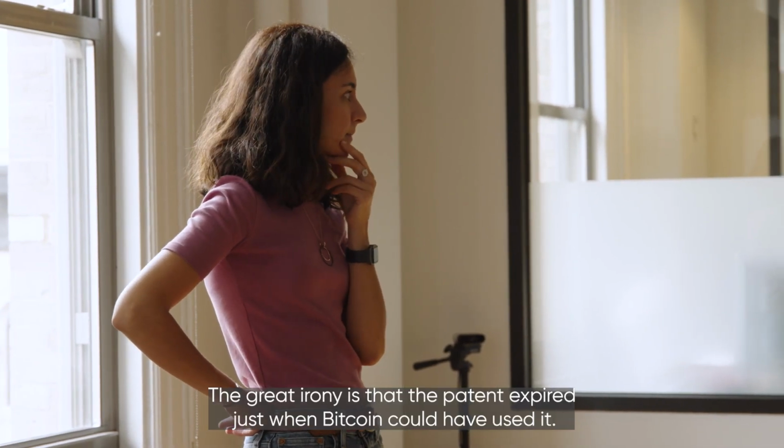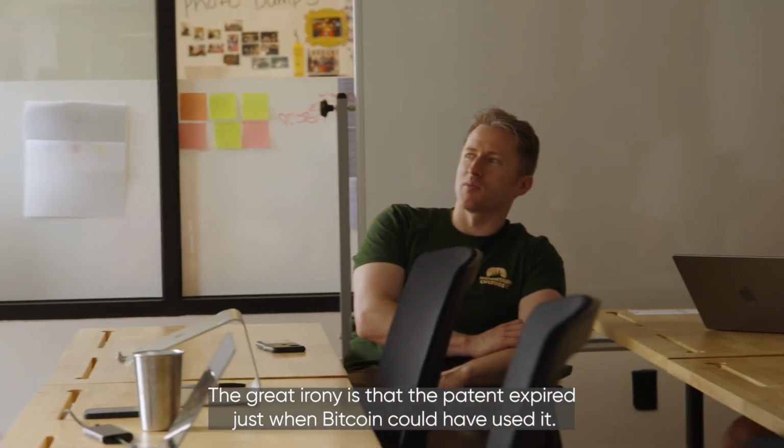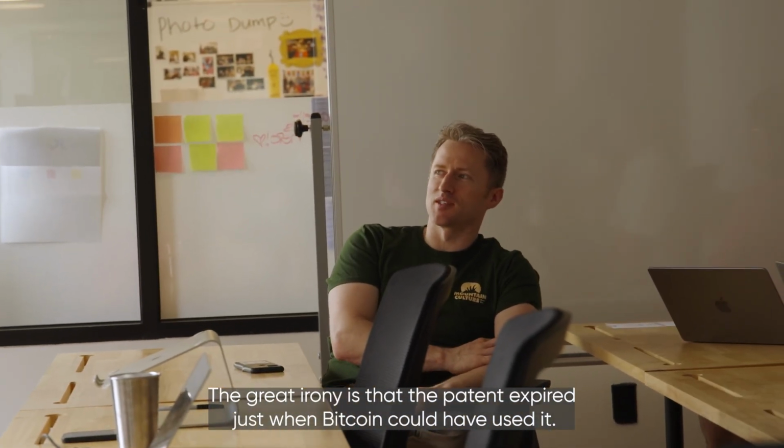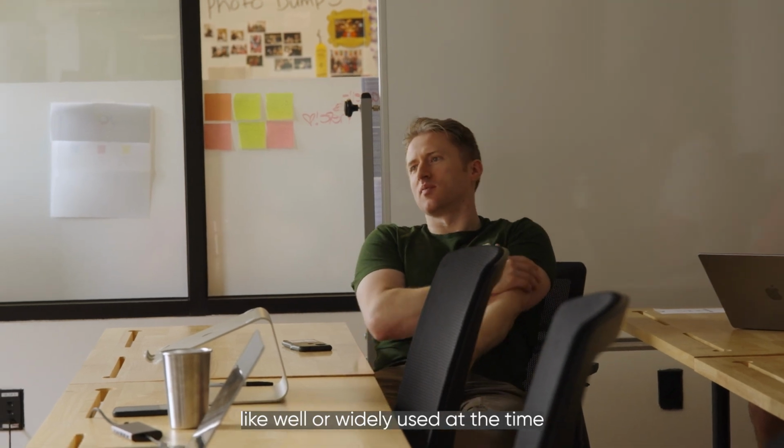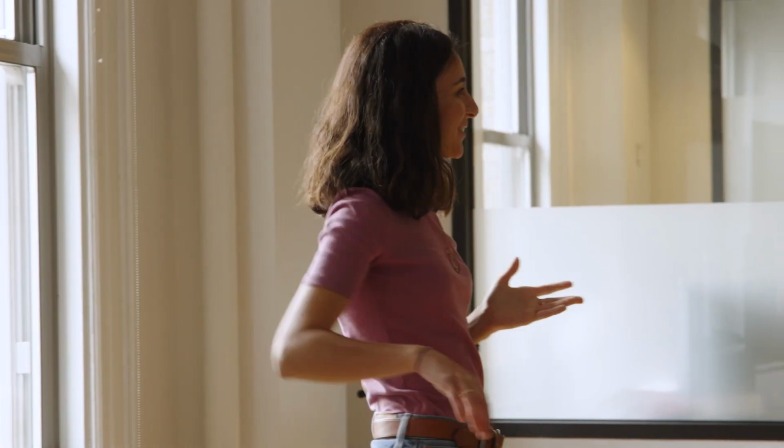As I said, there is this specification for Bitcoin, but there is no general standard. I guess the great irony is that the patent expired just in time that Bitcoin could have used it, but it's a lot less widely used at the time. Right. Again, this is just speculation about why it wasn't used, and we cannot be sure.